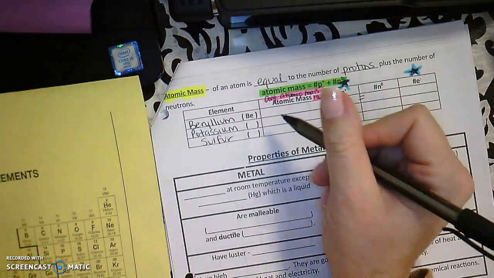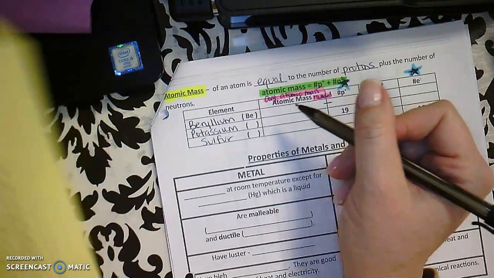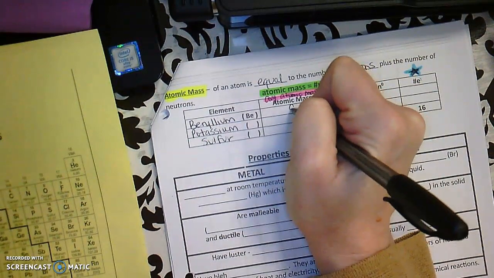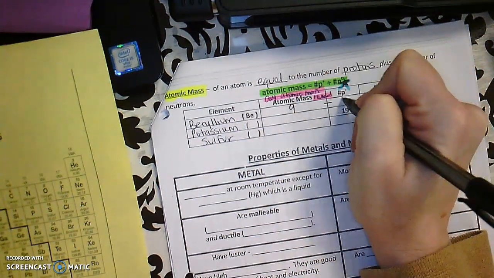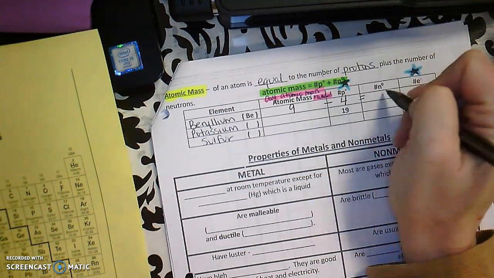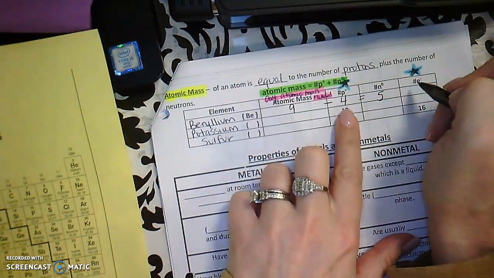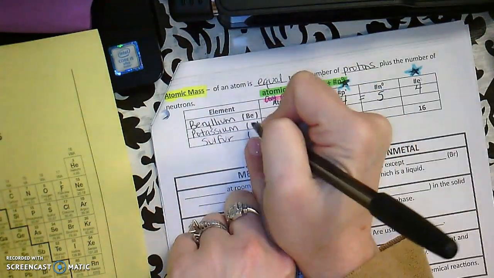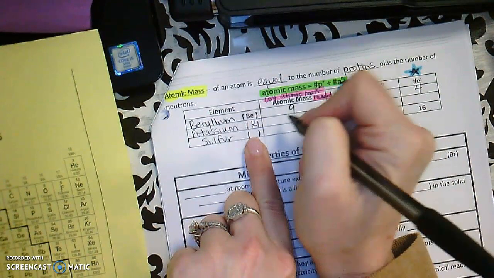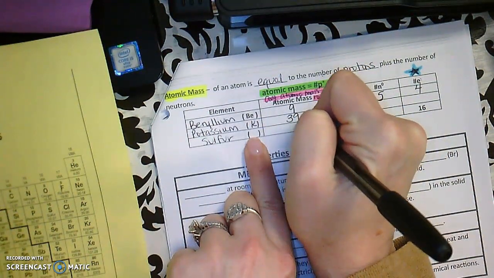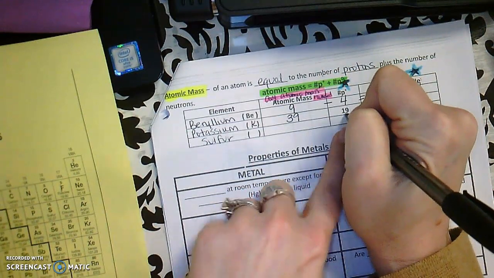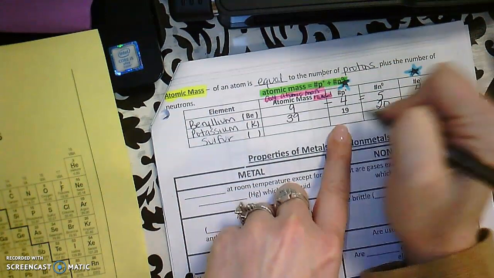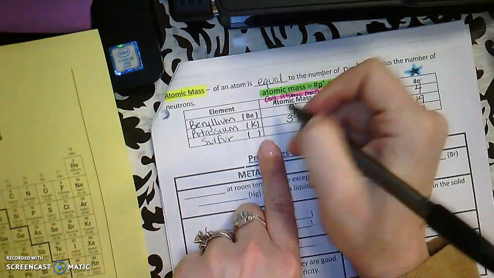So let's do beryllium together. Beryllium is number 4 right here on our periodic table. So beryllium has an atomic mass of 9 when I round it. The atomic number is 4, and 9 minus 4 is 5, and 4 protons and 4 electrons. Potassium is K on the periodic table. Potassium has an atomic mass of 39 when I round. The atomic number is 19. 39 minus 19 is 20, and 19 here and 19 there. Sulfur is 32.